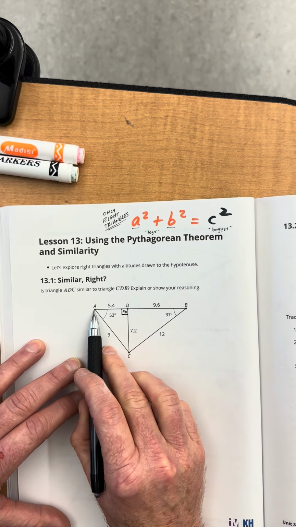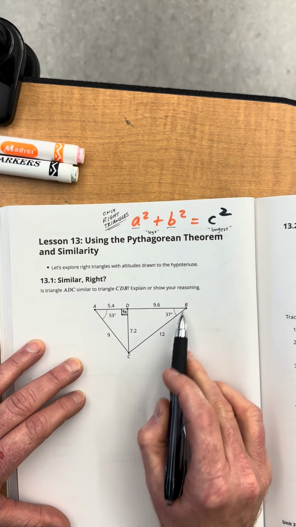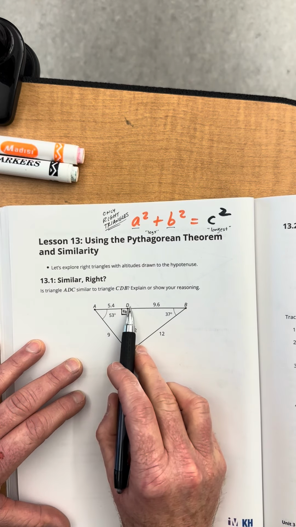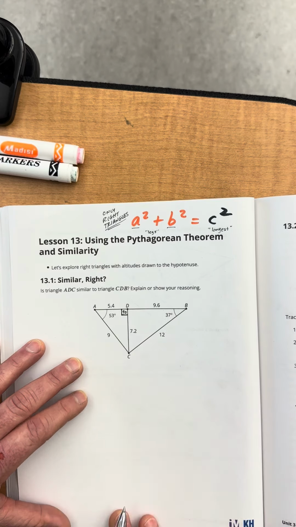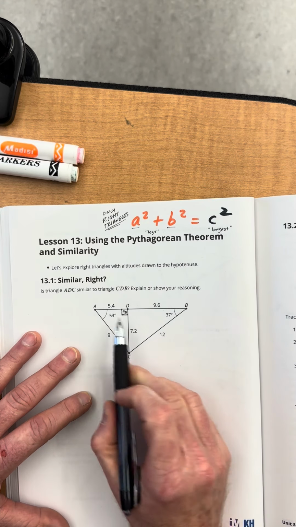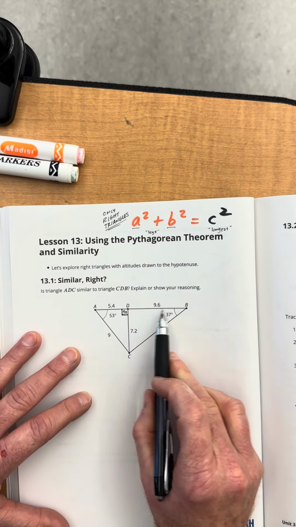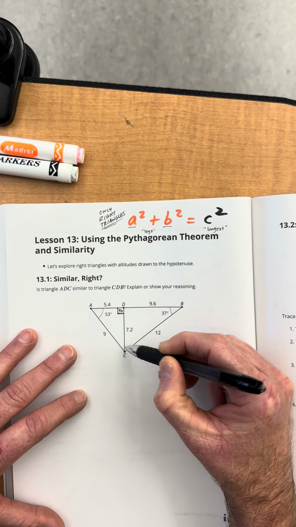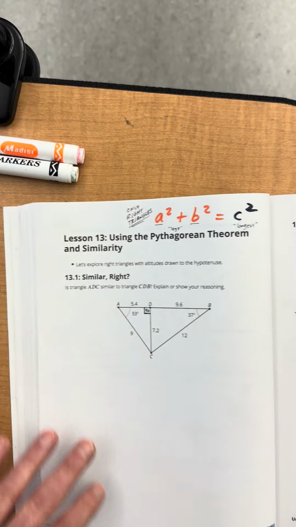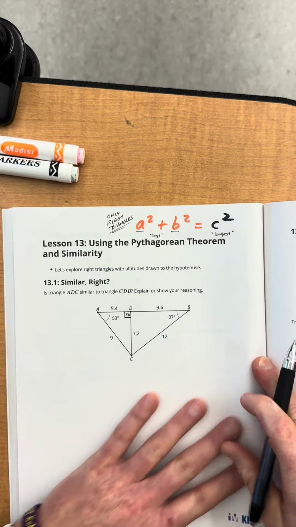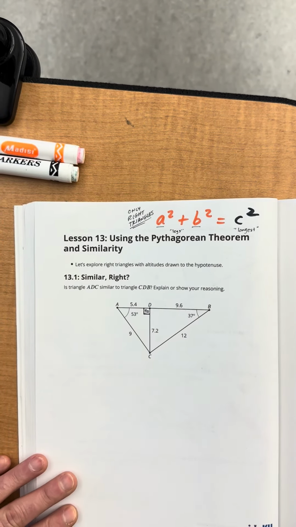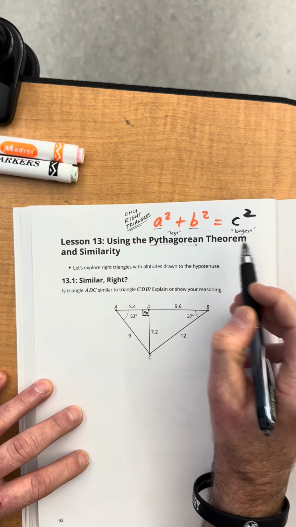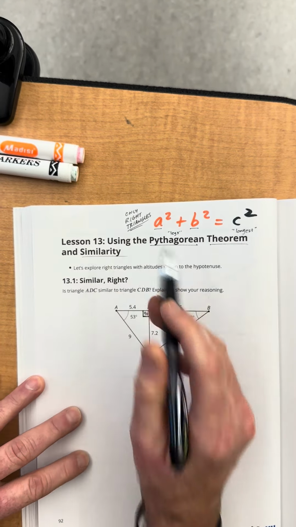So in this figure, AB is the longest side of the big triangle. Longest side of the right triangle. It's also going to be the side opposite of the 90-degree angle. Okay, that's the Pythagorean theorem. So we're going to build on Pythagorean theorem and similarity.